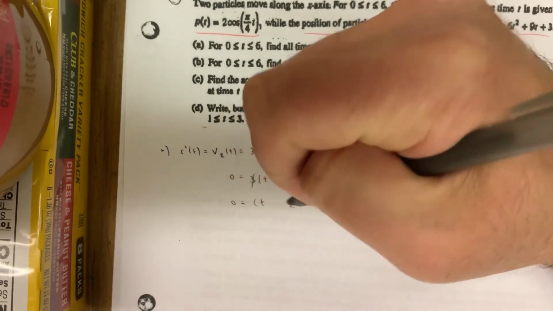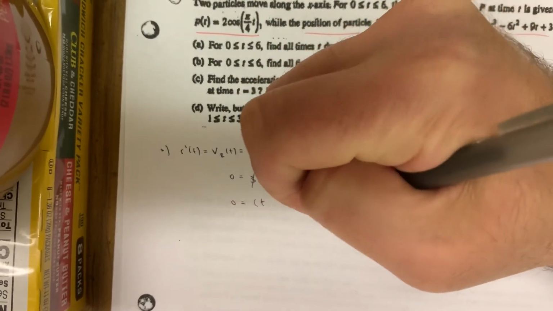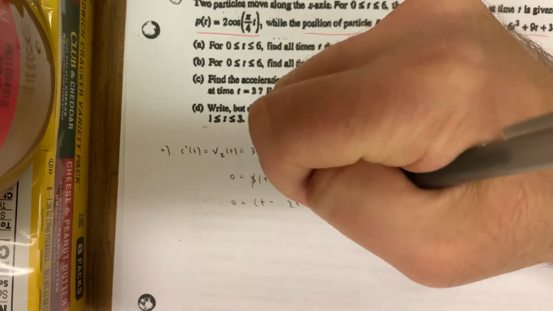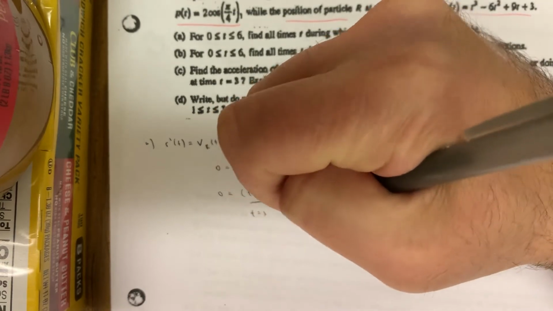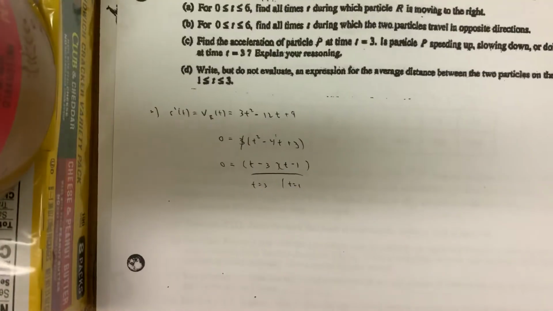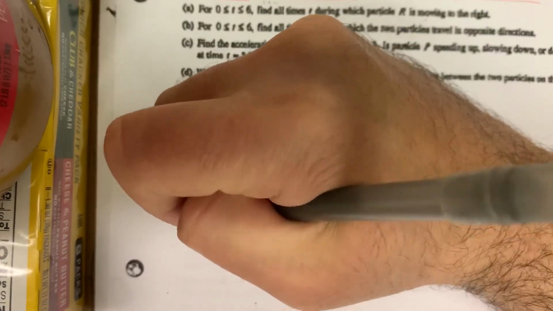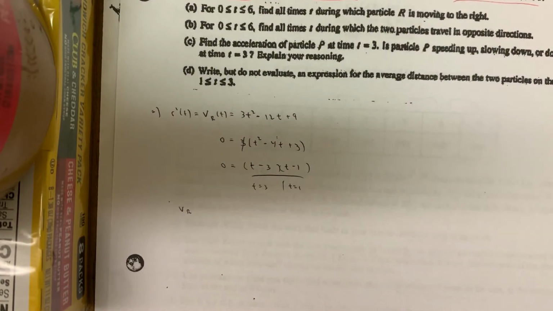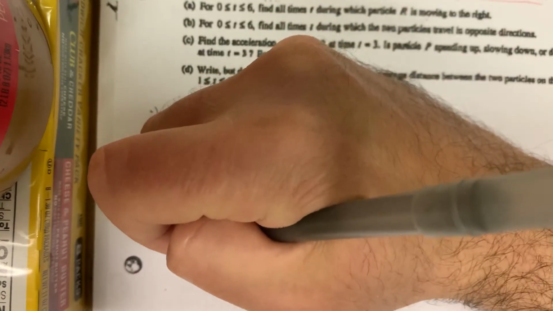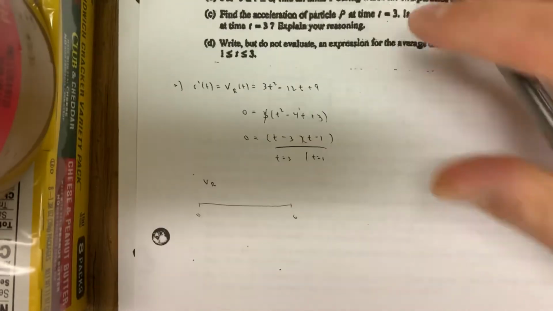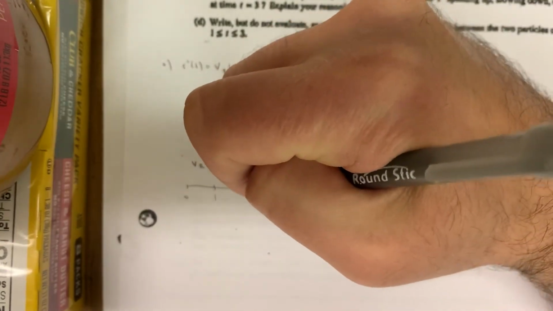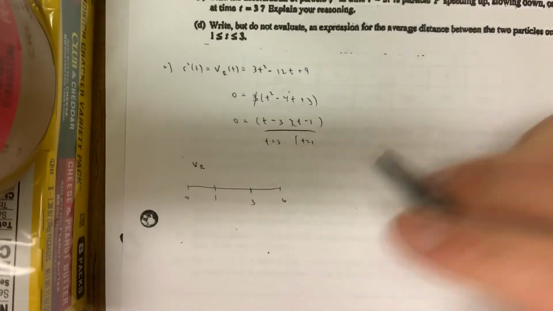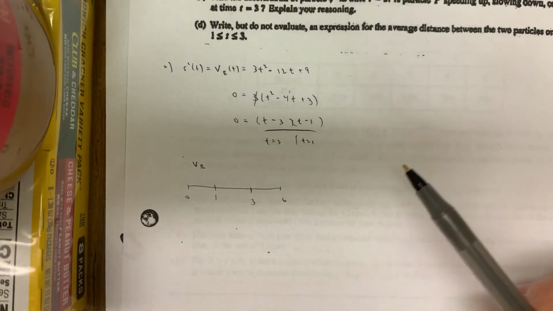Both signs are going to be subtraction, 3 and 1. So easy factoring right there. So t equals 3 and t equals 1. And remember, this is where I draw the line. Which line? Well, I want to draw the V sub R line, okay? T is bounded from 0 to 6, and we're going to put all critical t values on the V line. This is the old school way to do this. We spoke about this even last year and this year as well, so it shouldn't be too terrible.